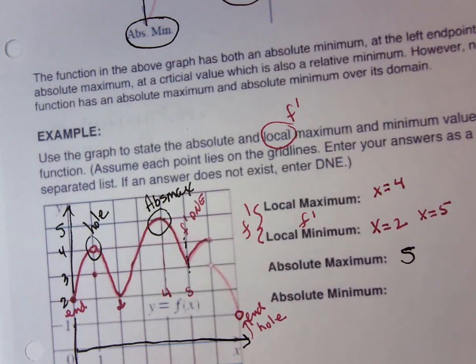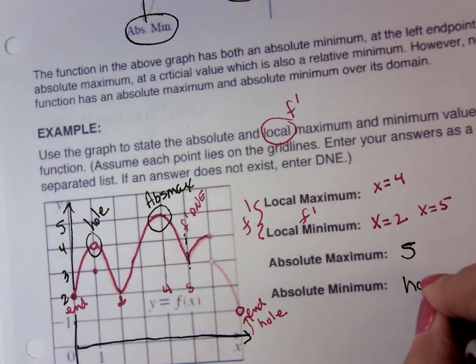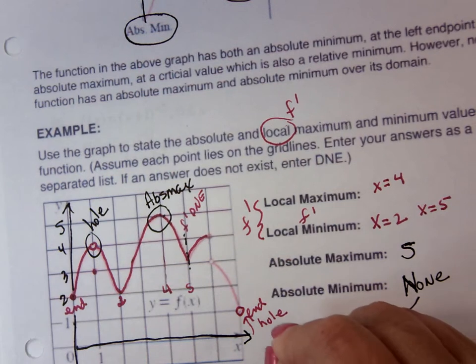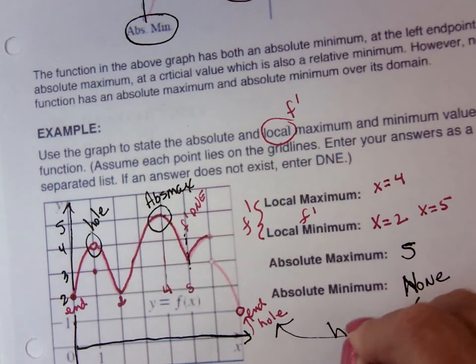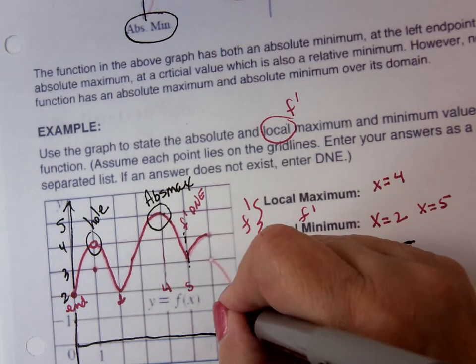So do I have an absolute minimum? No. None. And that's because I have a hole. It wouldn't be 2? No, because this is an endpoint.